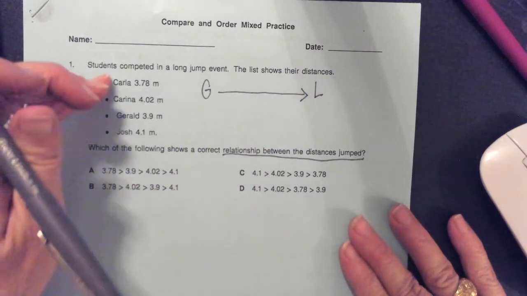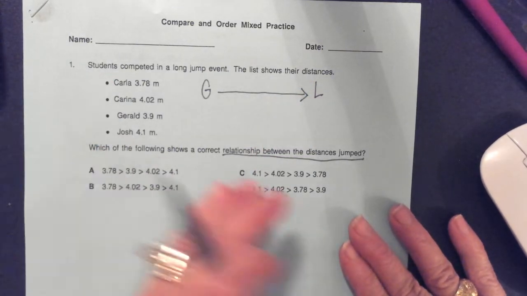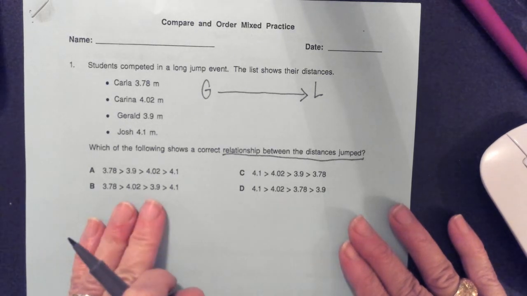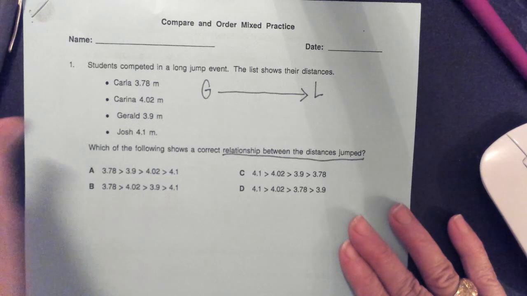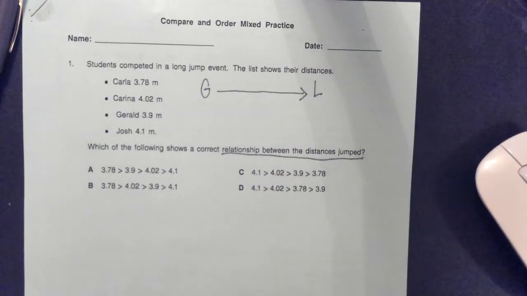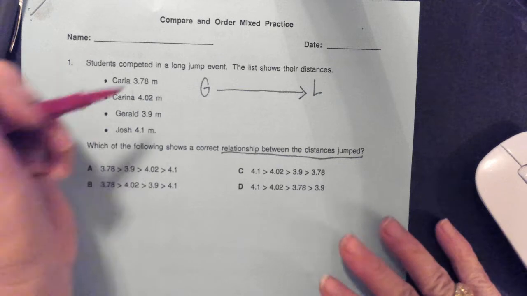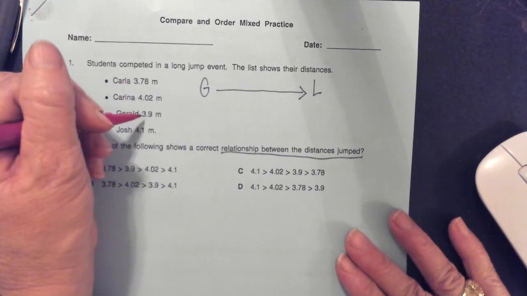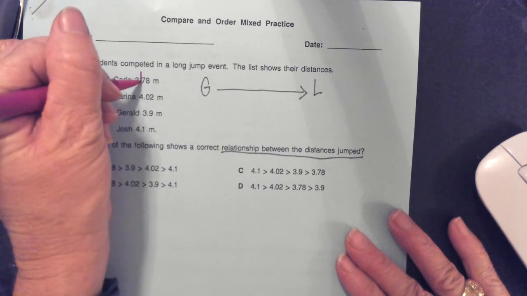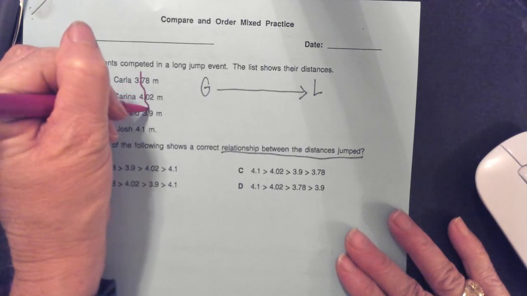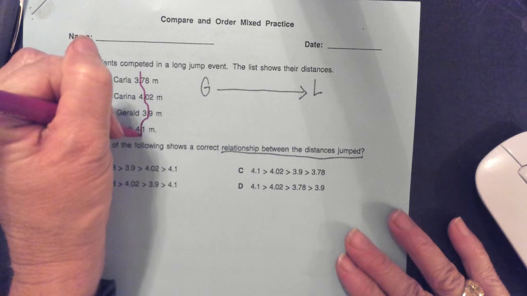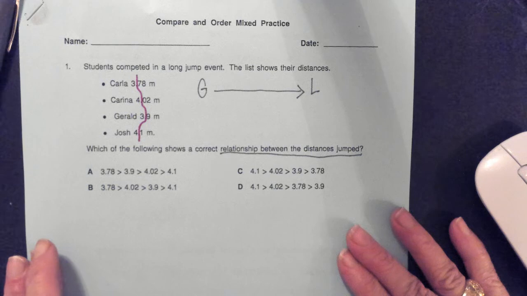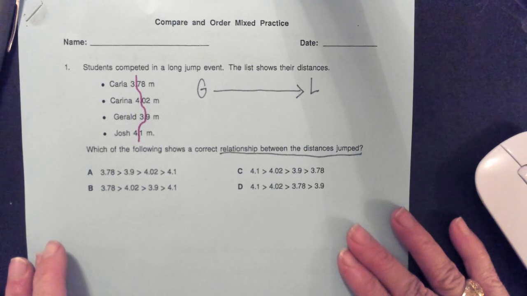And by ordering our information from greatest to least, I ought to be able to find that relationship that is listed below. So another thing that we used yesterday when we were working on the pink practice was just not rewriting the information, but noticing where that decimal point is and just simply drawing a little dot to help separate the whole numbers from the partial pieces, the decimal point pieces.